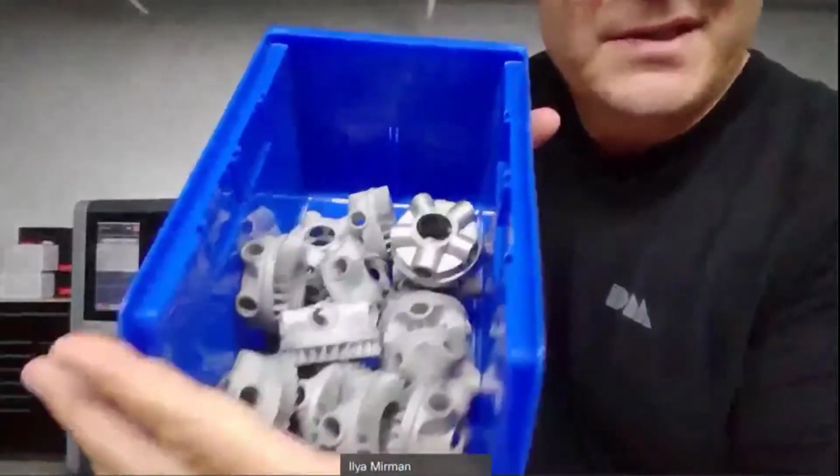I just picked up a random bunch of parts. I see literally hundreds of different kinds of parts every day that are being printed with very high reliability.